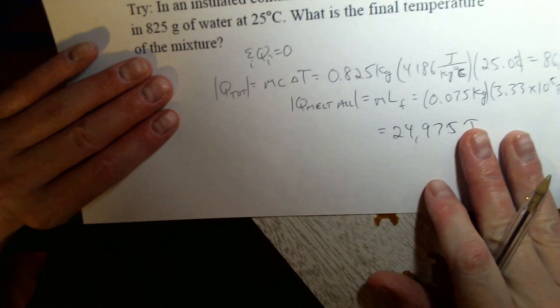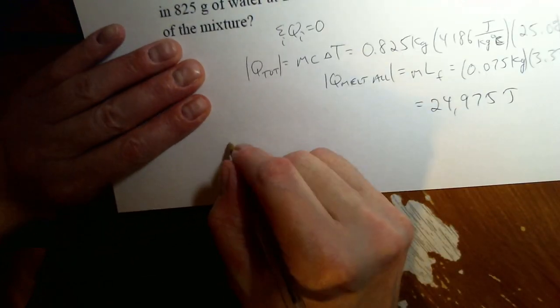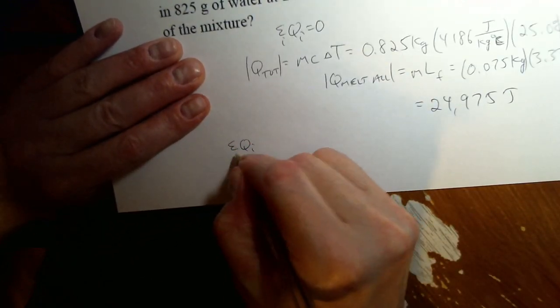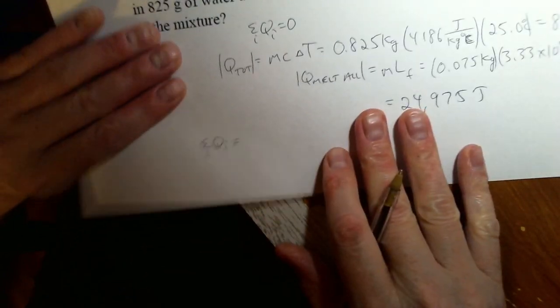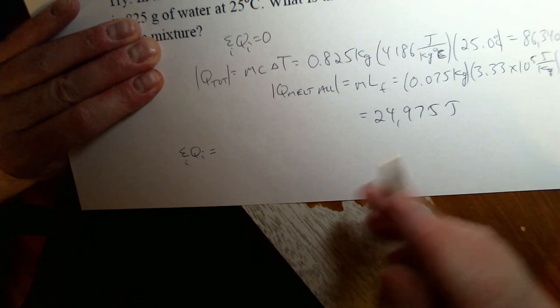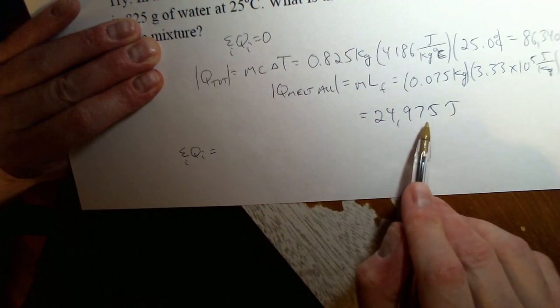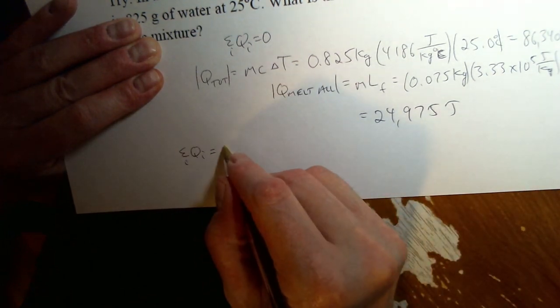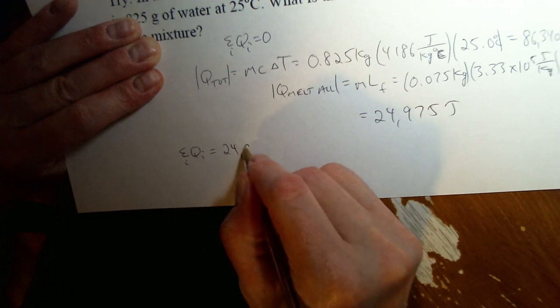So the sum of the heats is 0. And the energy added to the ice to melt it is the 24,975 joules. That's positive because it's added to the ice.